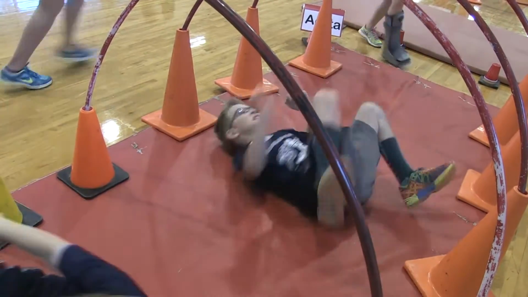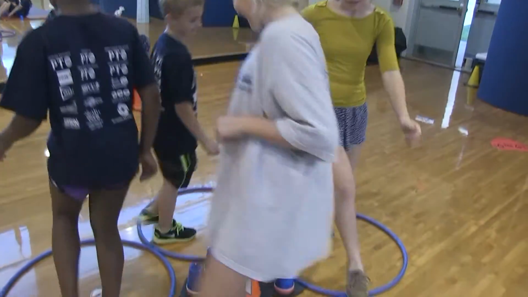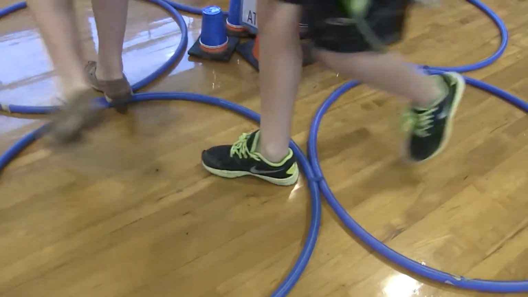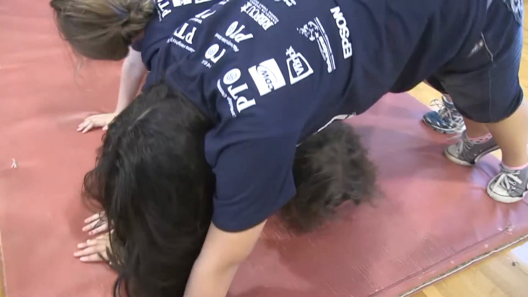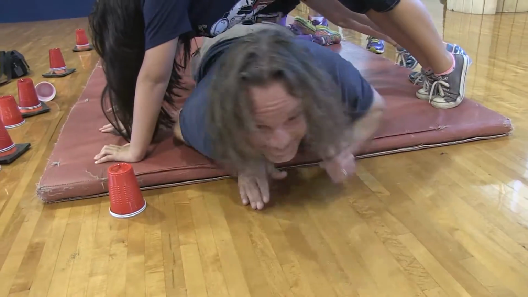Tonight we had circulatory stations, and what we did is we rotated through different stations that built the whole circulatory system. And in that circulatory system, they got to be the blood, and they would either be the oxygenated blood or the carbon dioxide, and they got to see how the whole system works. And in each station, they did a different exercise, so it got their heart pumping as well. I did it!